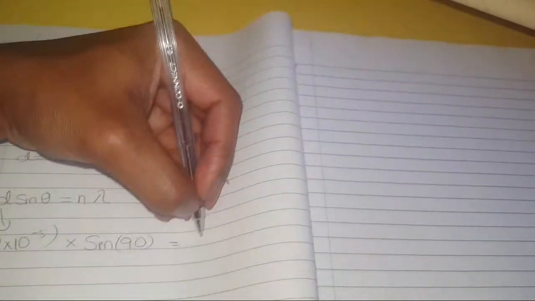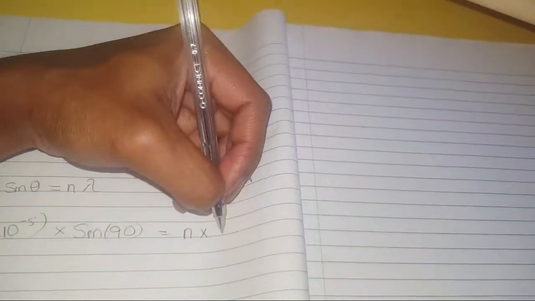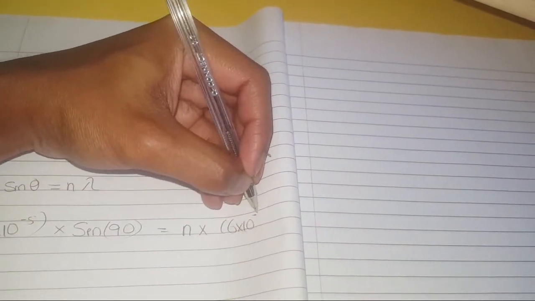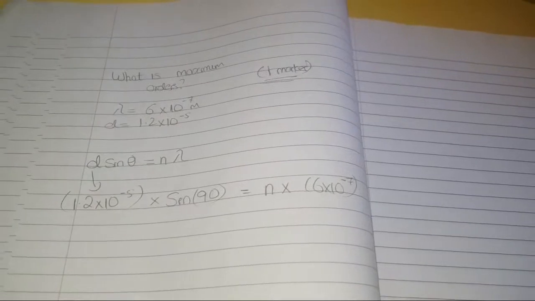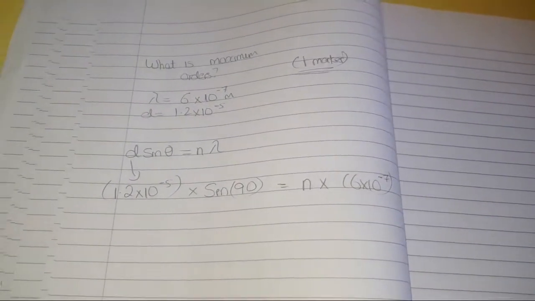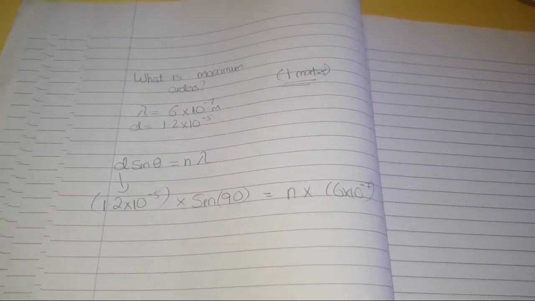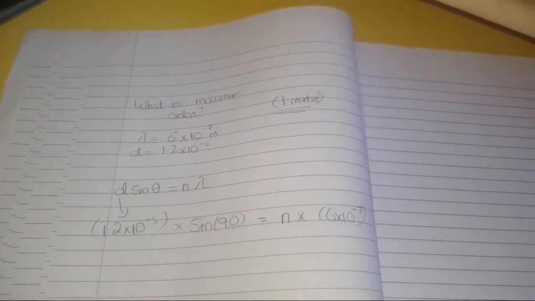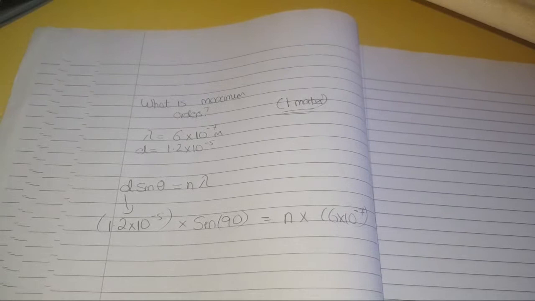Then we're trying to find the maximum orders, and you put the wavelength. And that's it, really. That's how you find n. So that's every single possible numerical question you can get in this entire topic. No matter what they throw at you, it'll always just be this.